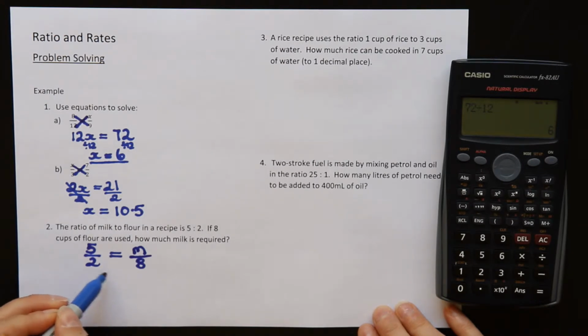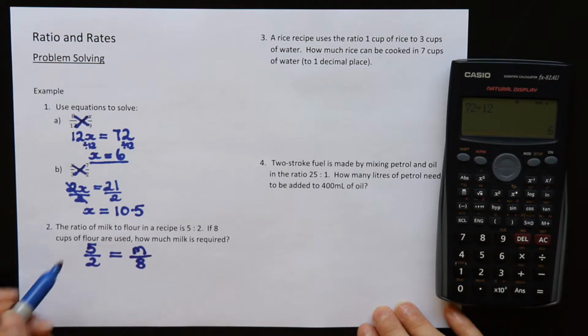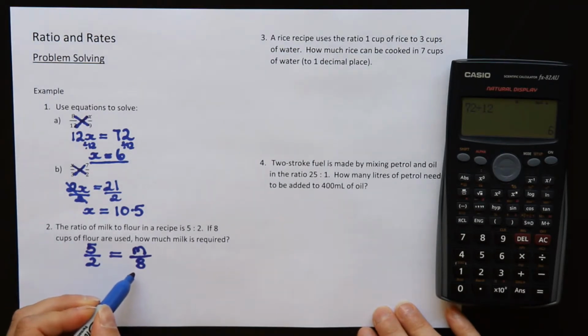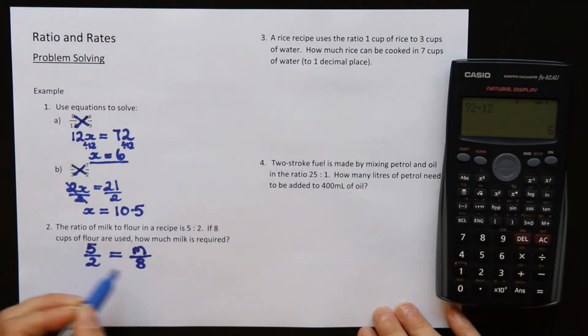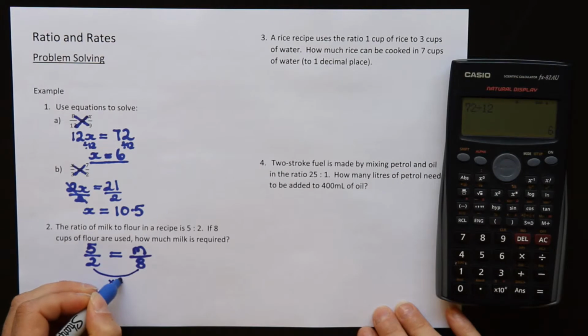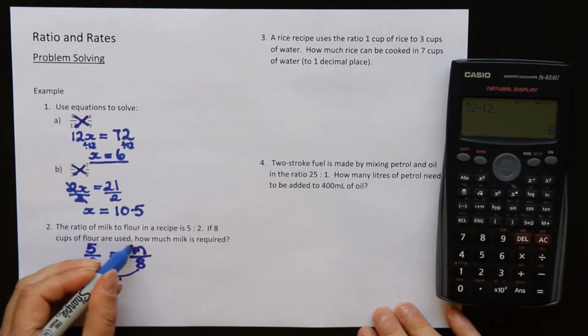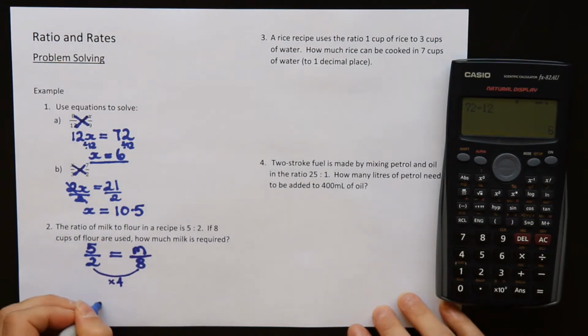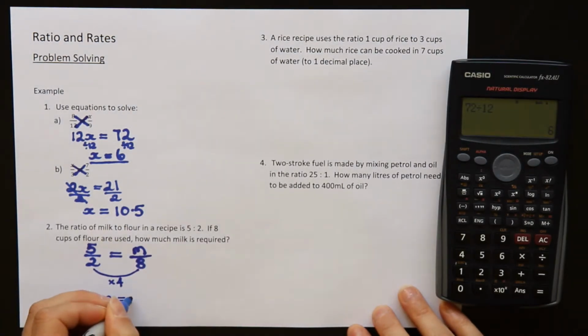Or this one is actually an easier type that we could use from last lesson. So we could look at this and go, well, to get from the 2 to the 8, I would need to multiply by 4. Which means if I multiply the 5 by 4, I'll find out that M is equal to 20.